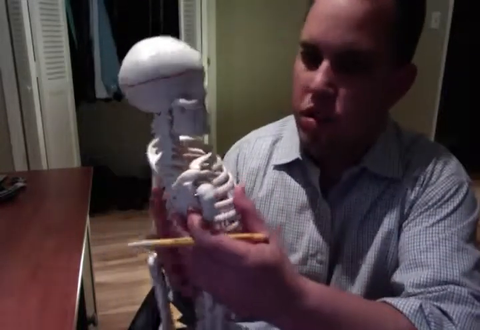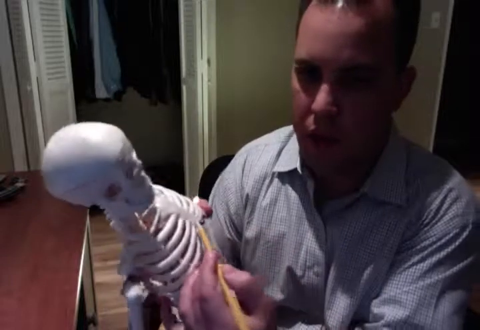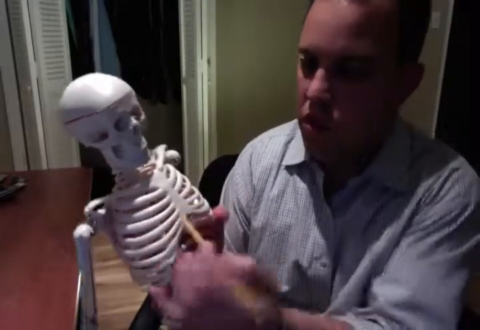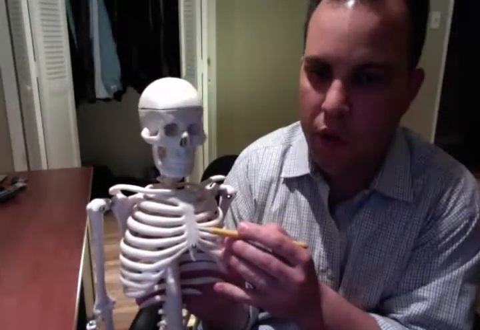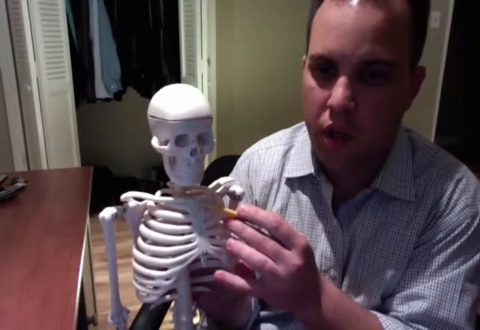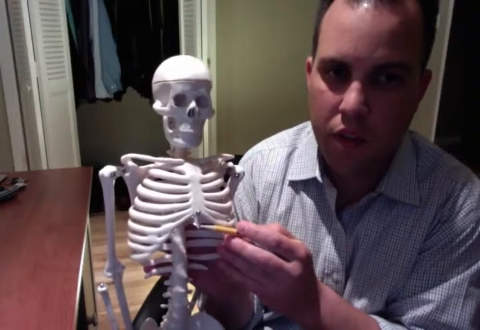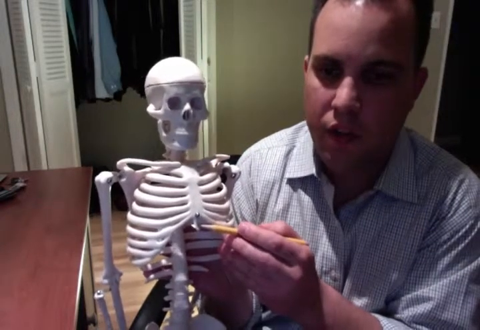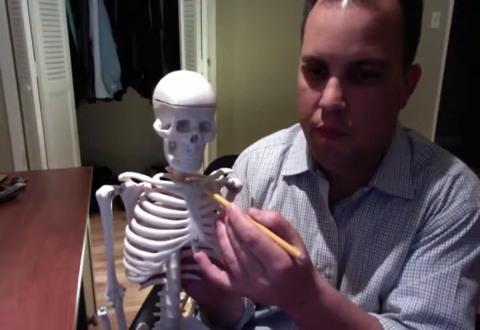Moving on to the sternum, we have the sternum, commonly known as the breastbone, which is the long bone that you see right here. We have the manubrium, which is superior. We have the xiphoid process, which is down here at the bottom, the pointy bone here. And we have the jugular notch, which is indicated up here, superior to the xiphoid process. We have here again the jugular notch.